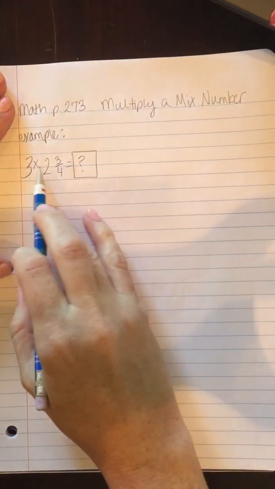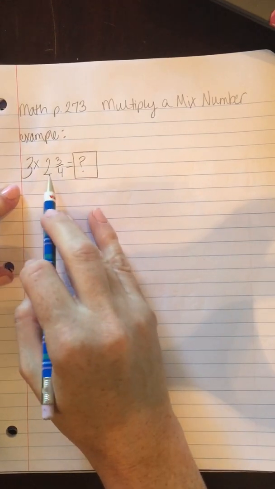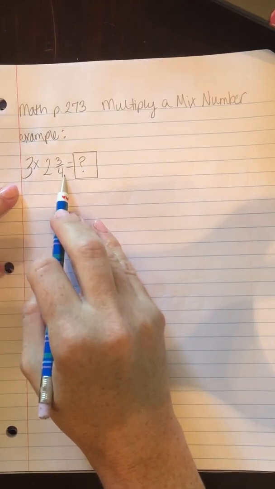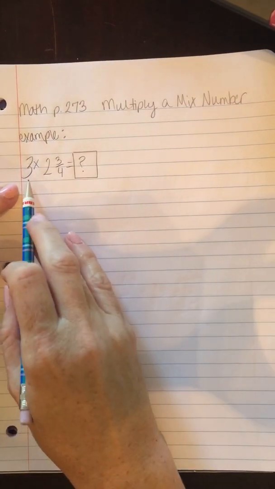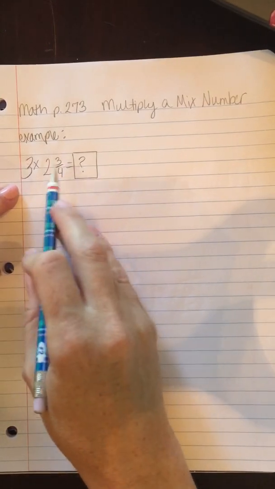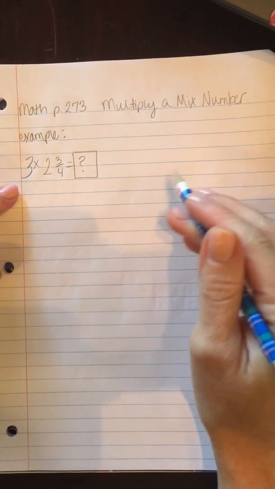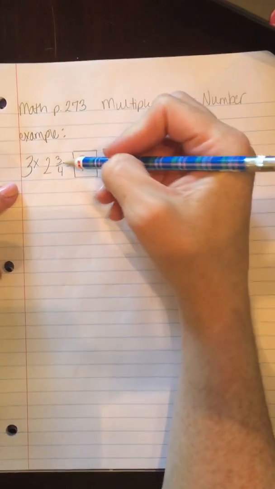So we have a mixed number here. It's going to be my whole number, 3, times my mixed number, 2 3/4. Now, whenever you're multiplying a whole number times a mixed number, you have to convert this mixed number into an improper fraction.